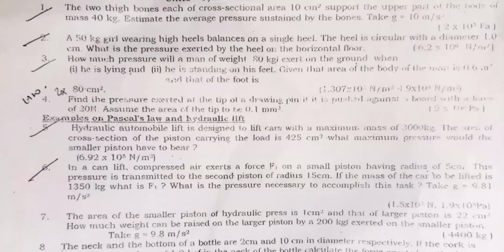A 50 kg girl wearing high heels balances on a single heel. Okay, just one heel. The heel is circular with a diameter of 1 centimeter. What is the pressure exerted by the heel on the horizontal floor?